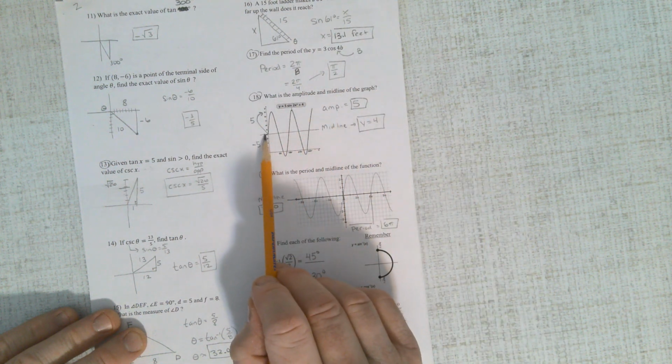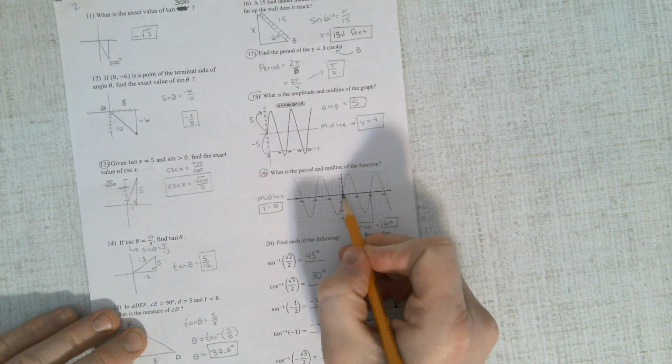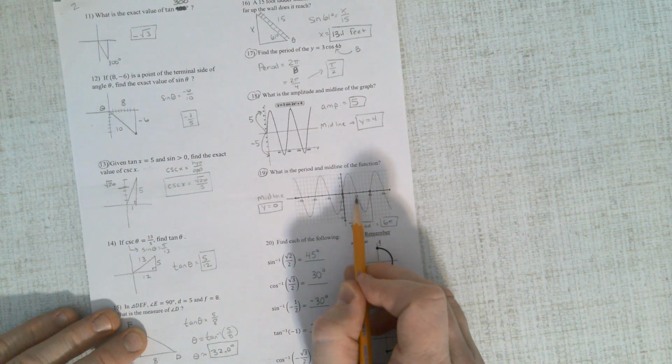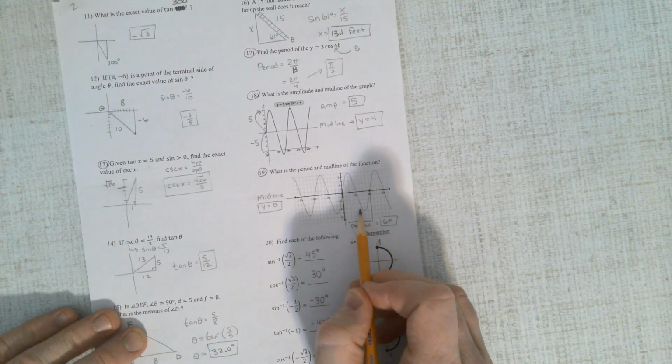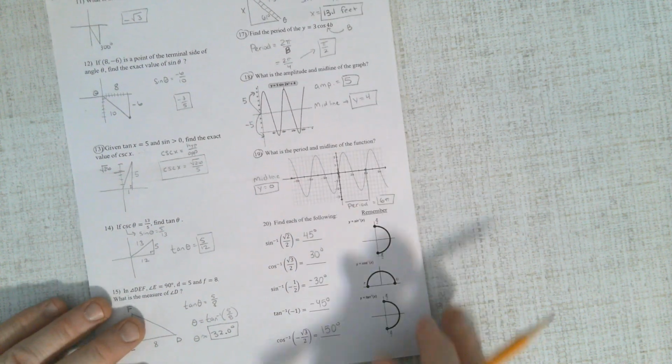Amplitude here, it's going up 5 and down 5, so the amplitude's 5, and the midline is 0 because that's the middle. And what is a period? Well, a period is from one point where it hits the midline to another point where it hits the midline. It goes up, down, up, and then down, and then back up. That's one wave of pi. That's one period.